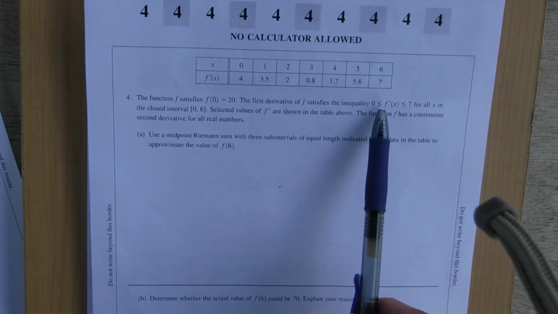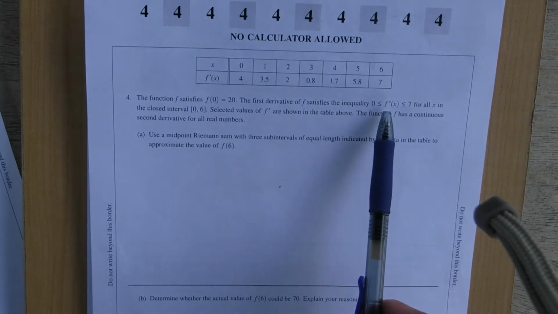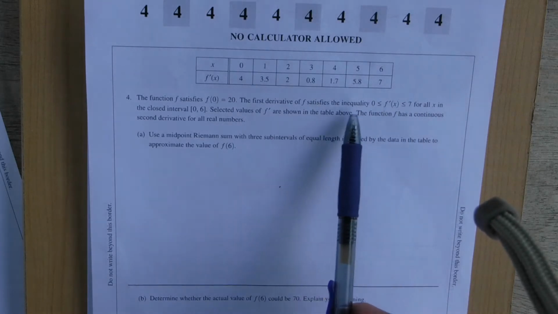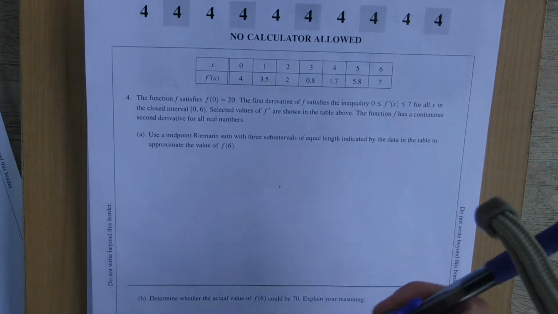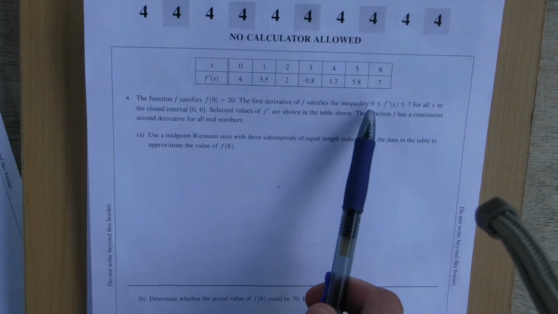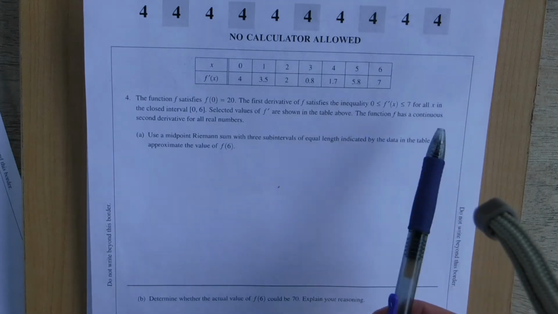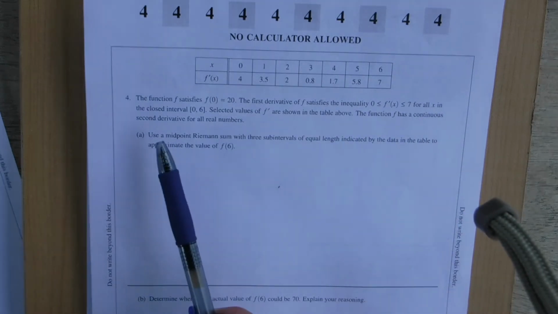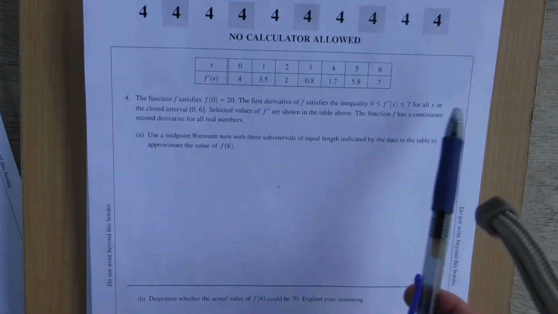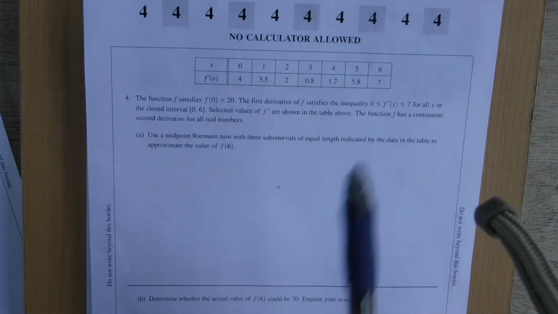So that means f prime is always going to be positive. It's going to be less than 7, so it's always going to be going uphill. This f is always going to be uphill from 0 to 7. We'll get into that a little bit later. Okay, for all values of x enclosed on 0 to 6.